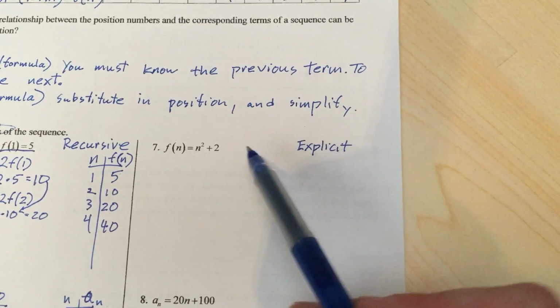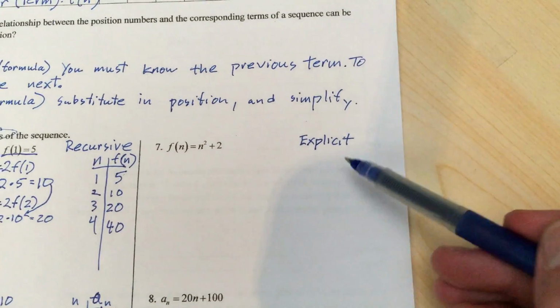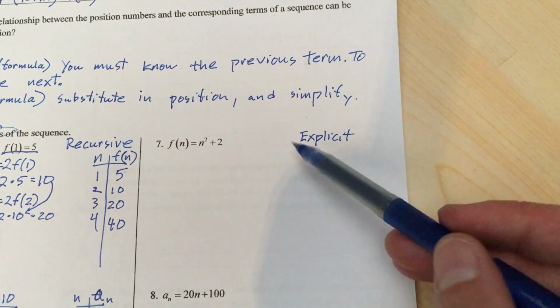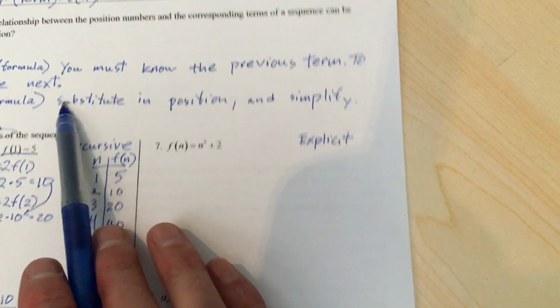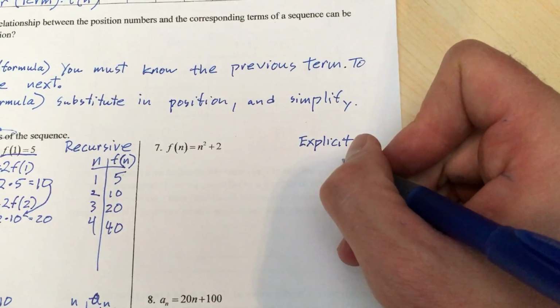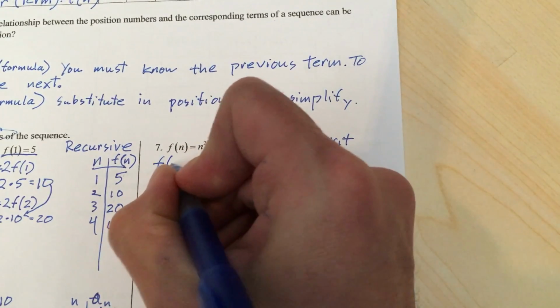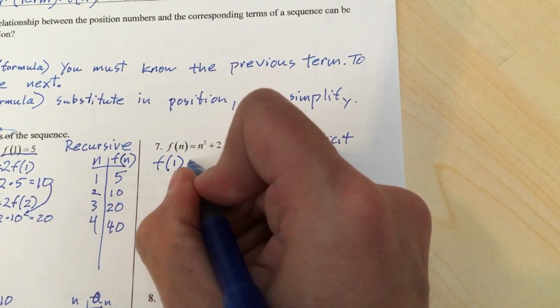You'll notice that f of 1 or a sub 1 is missing on both of these, and that's because we're talking about the explicit formula. We don't have to know what the first term is for the explicit formula. You just have to substitute in. So our f of 1 now, we're going to replace n. You leave the f there.